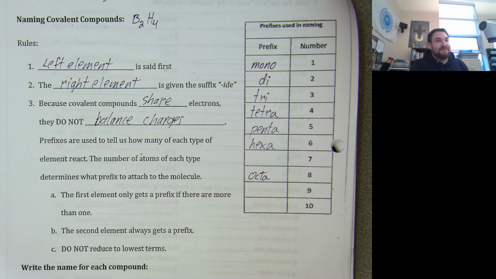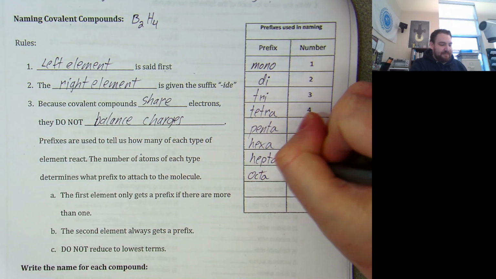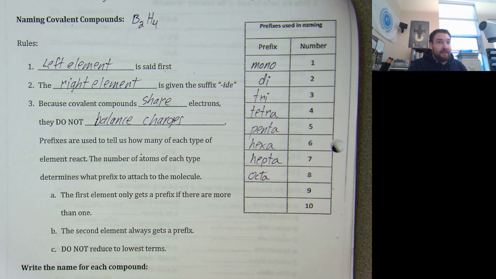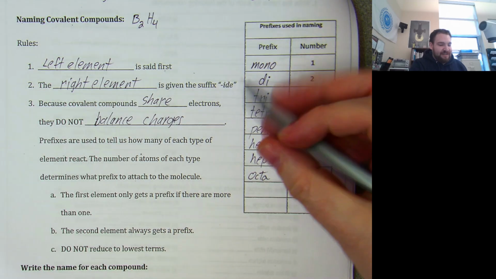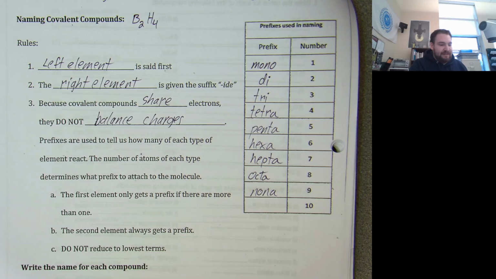Believe it or not, my children are familiar with septa because they love Finding Dory, and Hank only has 7 legs. So they call him a septopus. But that's not the prefix that we use. The prefix for 7 we use is hepta. Nona is 9. And 10 is deca.